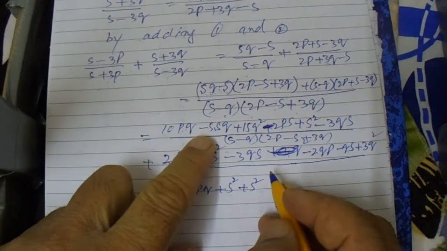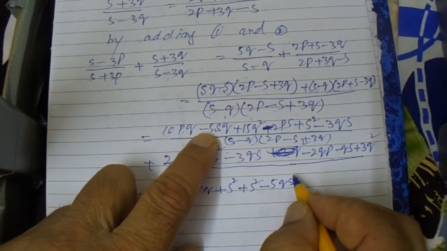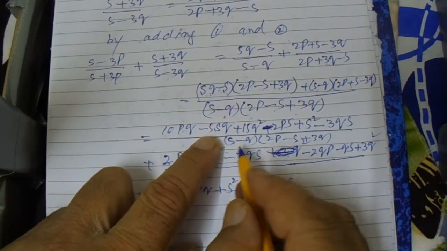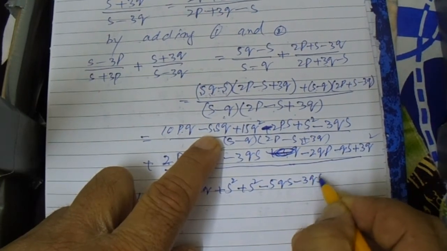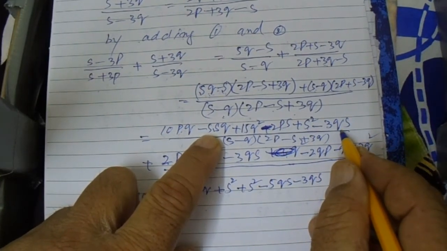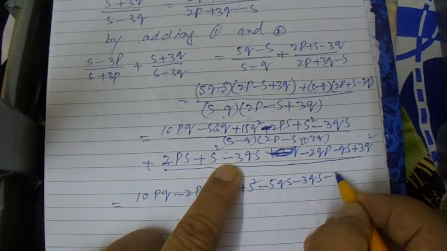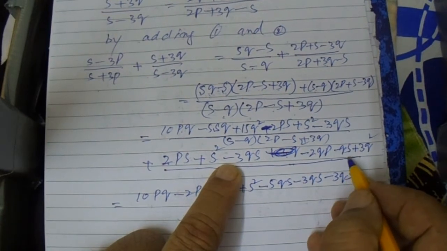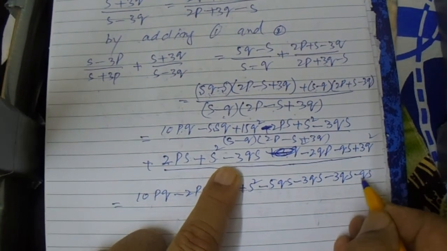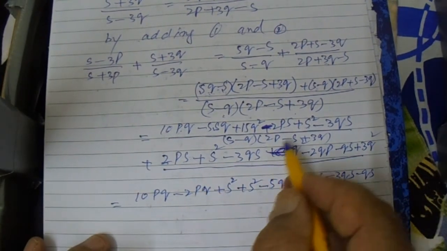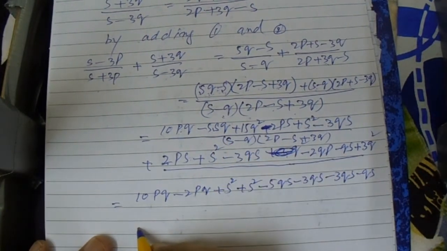Now again minus 5qs and again qs minus 3qs and minus 3qs again, minus 3qs and this minus also qs again. Now qs we have, and plus 15q square.